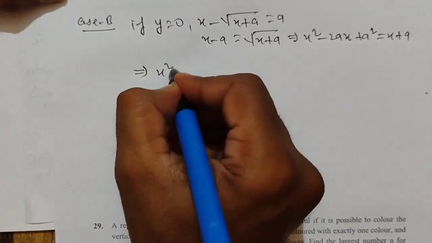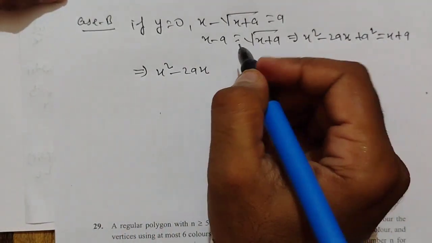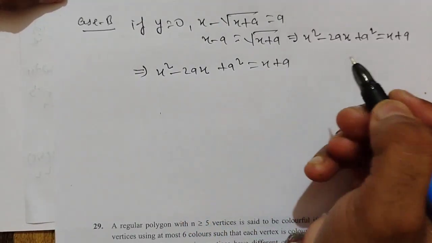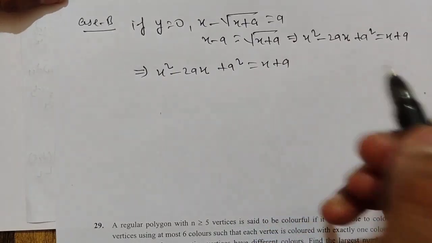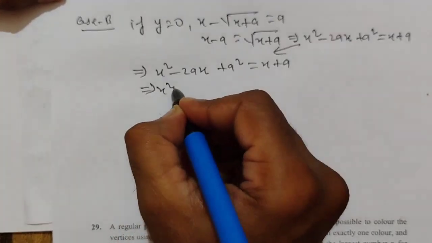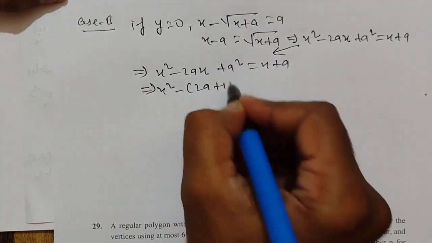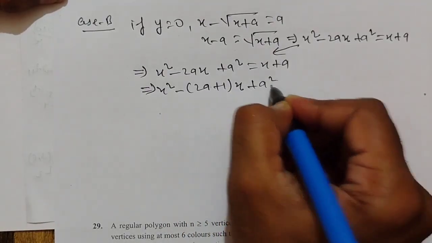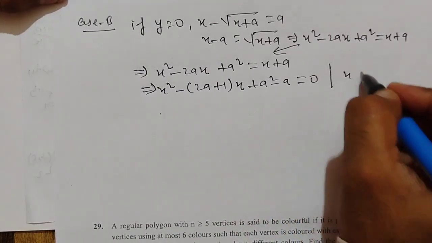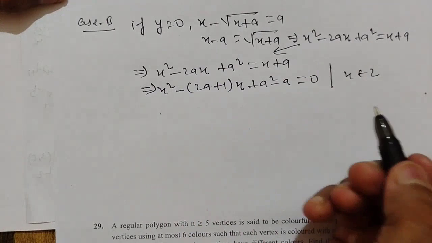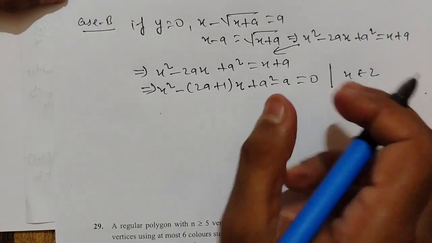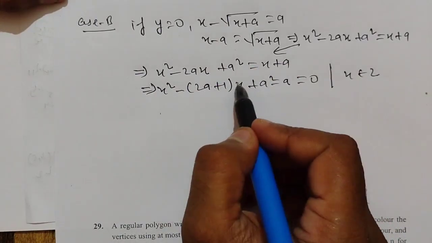Now we have x square minus 2ax plus a square is equal to x plus a, and if we write x square minus (2a plus 1) x plus a square minus a as a quadratic in x, because we have x belongs to integers, then the discriminant is a perfect square, because we have b square minus 4ac.